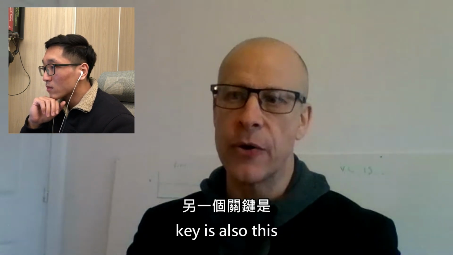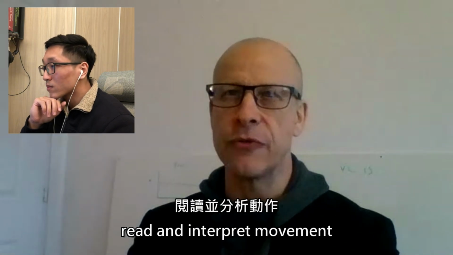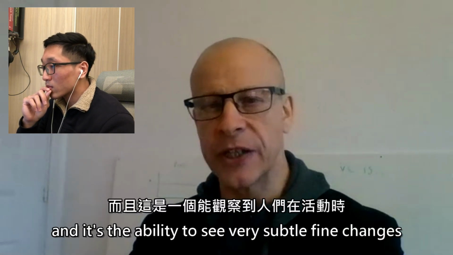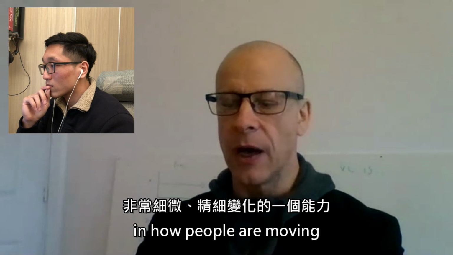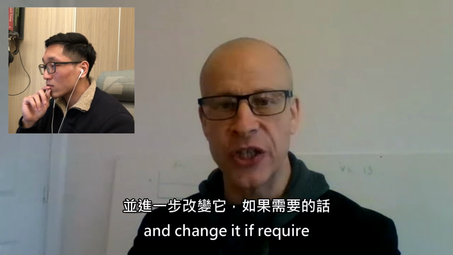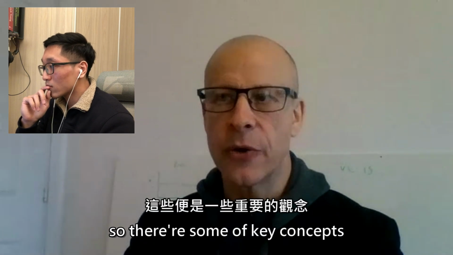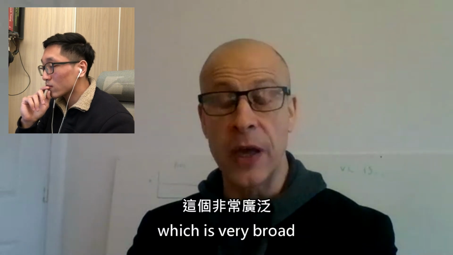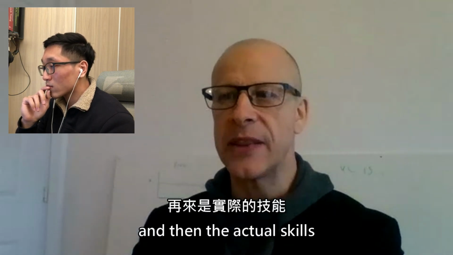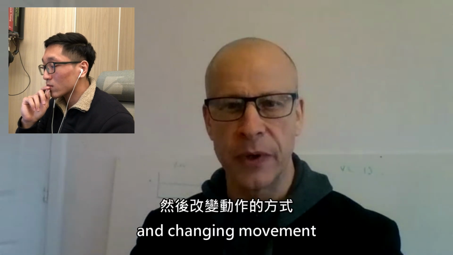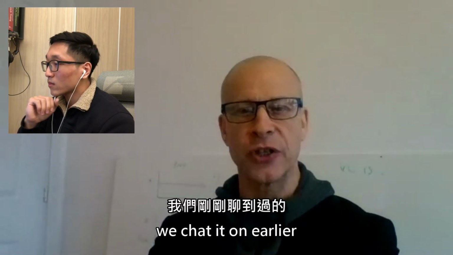Key is also this ability to read and interpret movement. It's the ability to see very subtle and fine changes in how people are moving, to interpret that, and to change it if required. So there are some of the key concepts: movement health, which is very broad, and then the actual skills of reading and changing movement based on the classification model we touched on earlier.